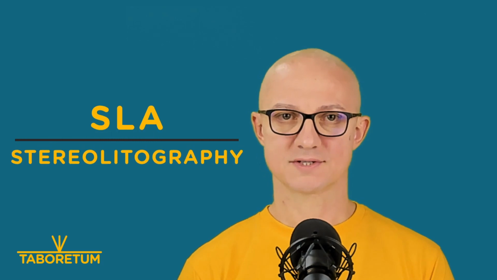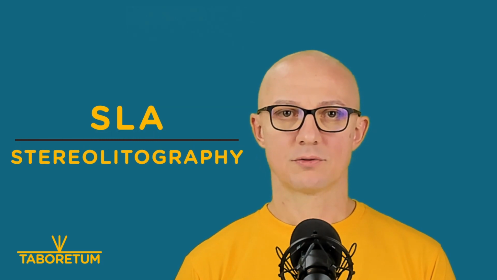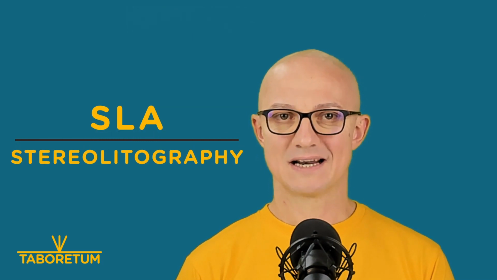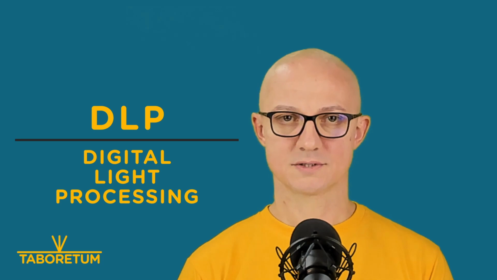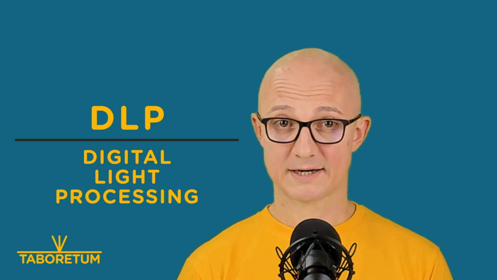SLA stands for stereolithography, and resin printers called SLA use a laser that is moving around to solidify the resin. DLP stands for digital light processing, which is basically a beamer or a projector as a source of ultraviolet light that solidifies the resin.